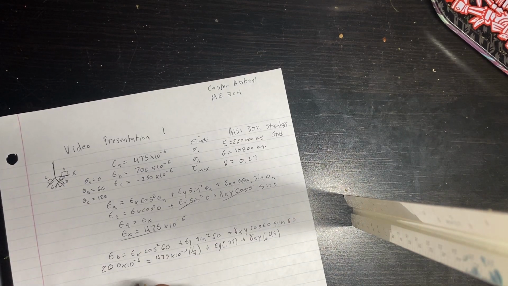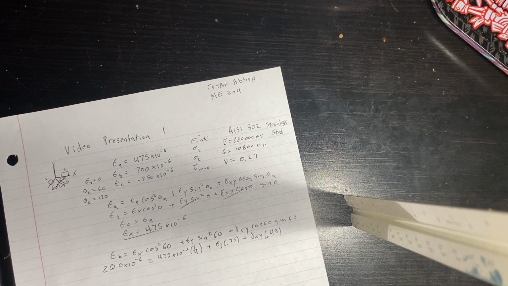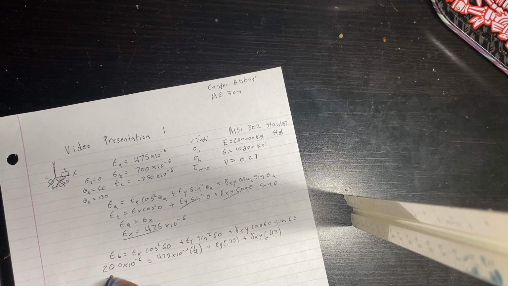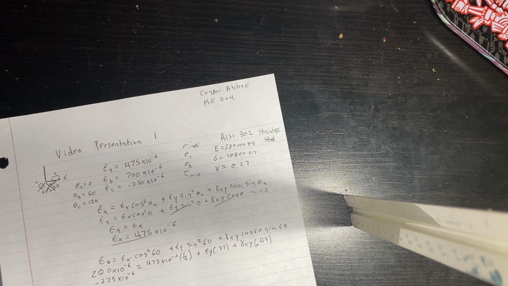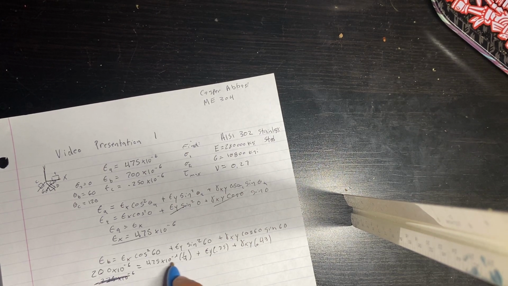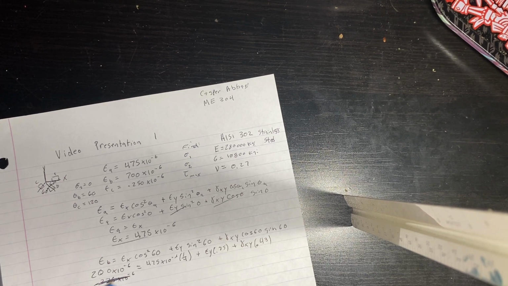Simplifying this, oh no, we have to evaluate this 1/4 before we do that.